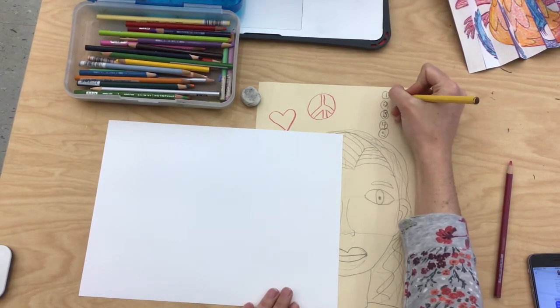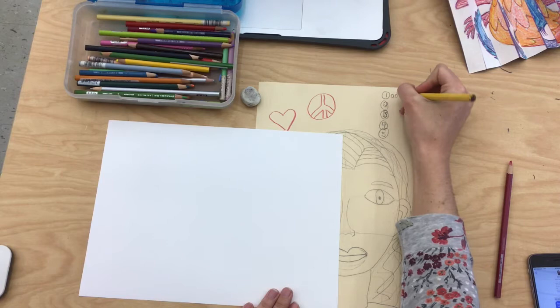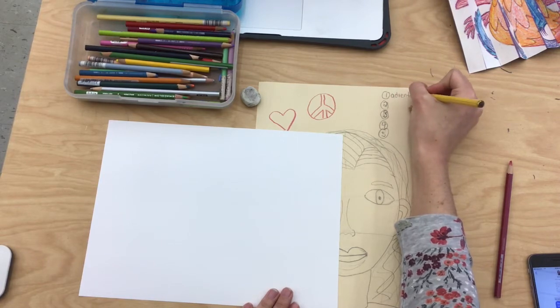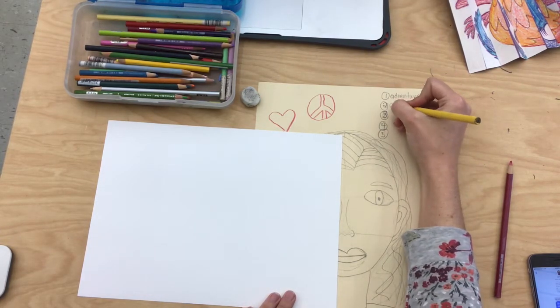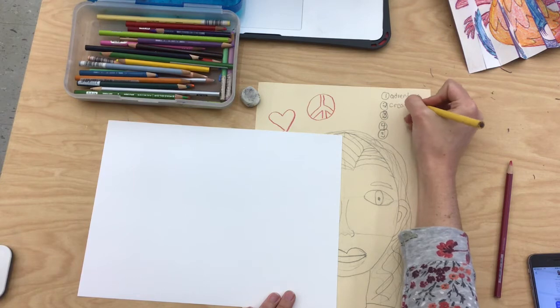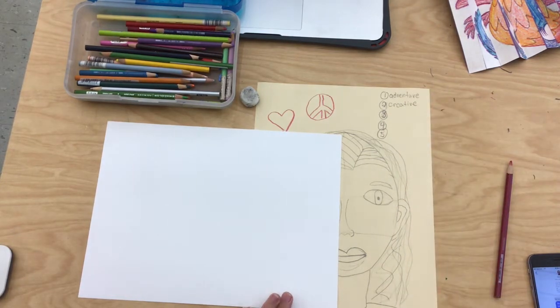I am very adventurous. I love to travel. I like to be outdoors. So adventurous is definitely a symbol that is going to represent me. I'm also very creative. So I want to have some sort of symbol that represents creative.